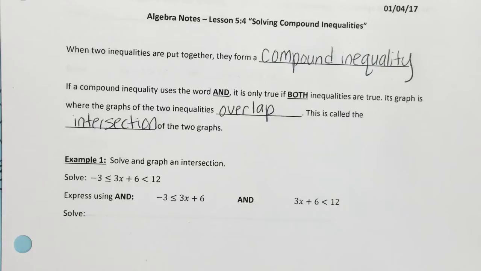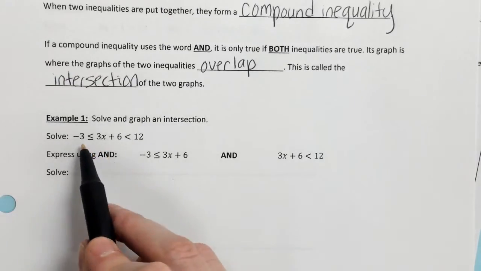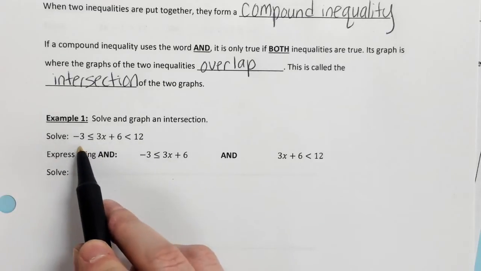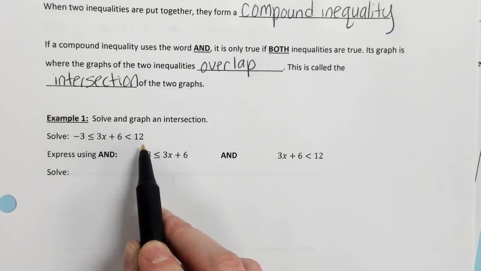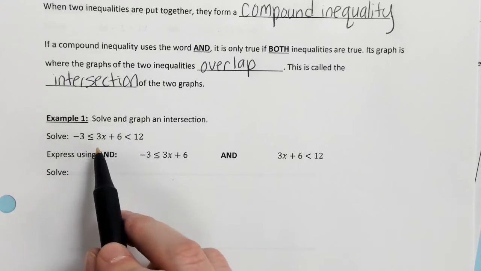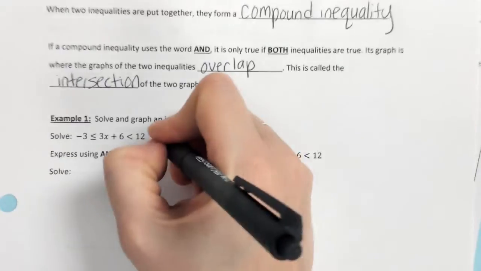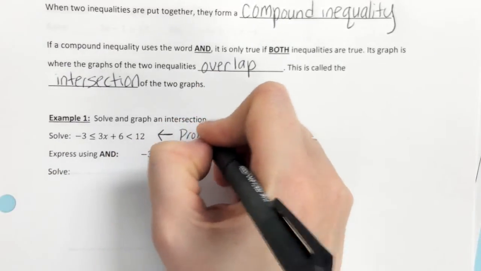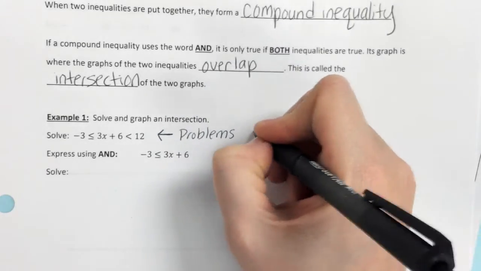So think about you're going to have two graphs. Like say you have one going this way and one going this way. It's going to be where they overlap, where they cross each other. That's going to be your answer. So this first type we're looking at is an and problem. You see how it's written together like this? Negative 3 is less than or equal to 3x plus 6 is less than 12. The only time that they can be written together like this is if it's an and problem. I would write that note on your paper: problems can only be written together if they are and problems.